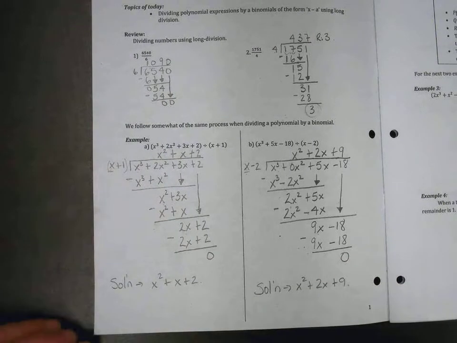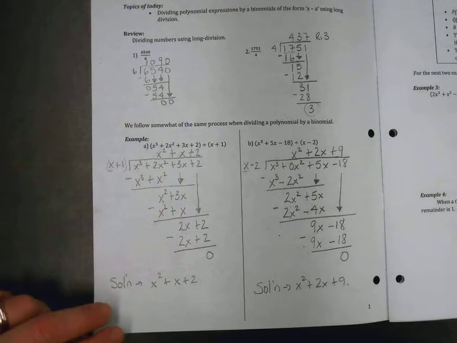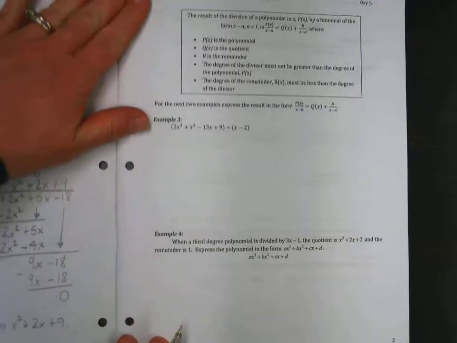All right. So when we talk about dividing into a polynomial, we use correct mathematical terms for the way we want it as our answer.